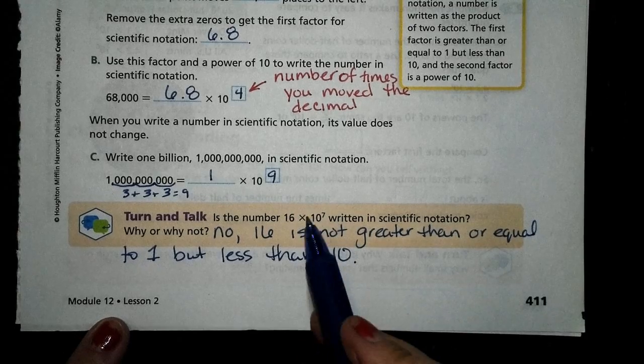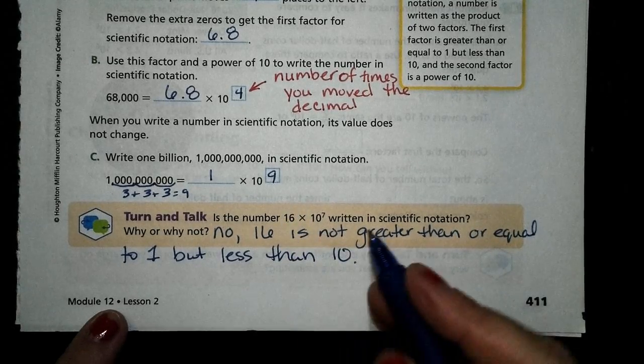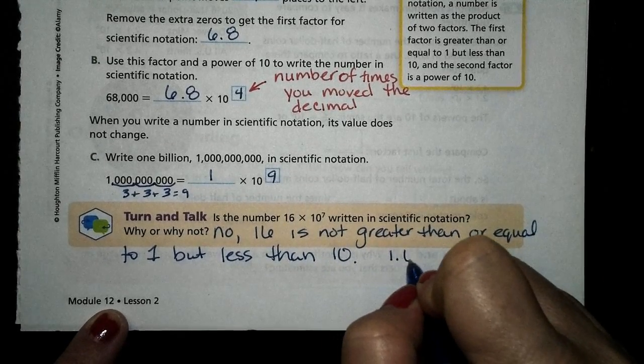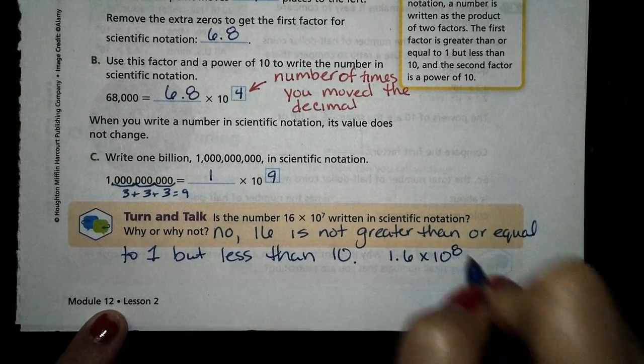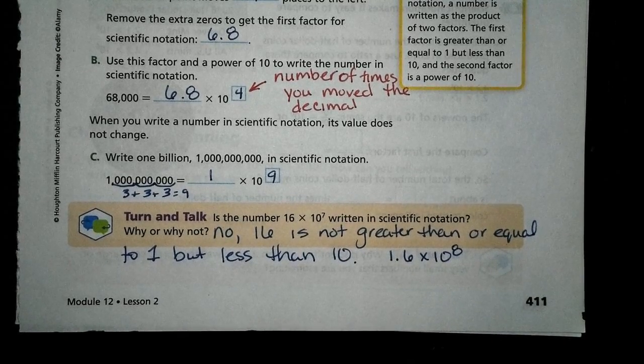So this written in scientific notation would actually be 1.6 times 10 to the 8th power. So that's how that number should be written in scientific notation. All right, we're moving on.